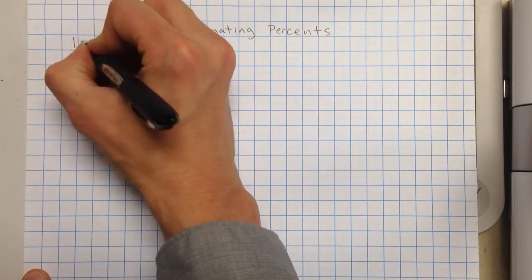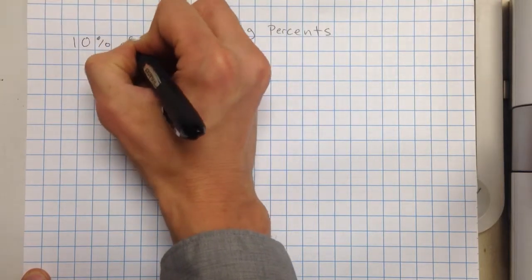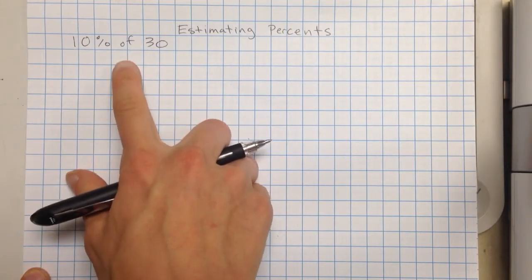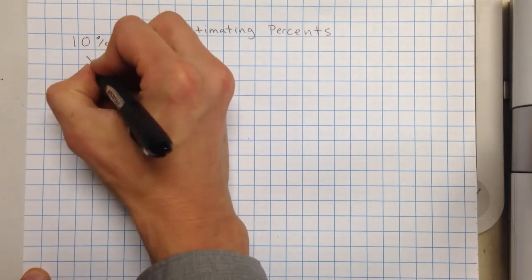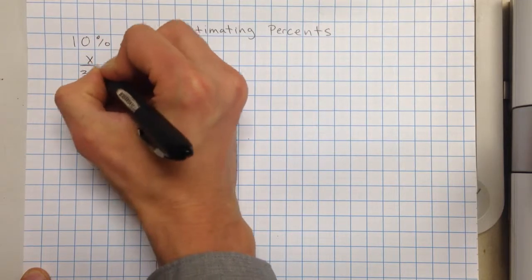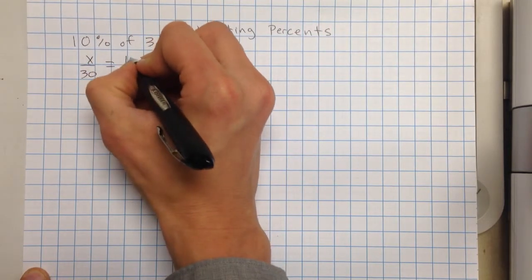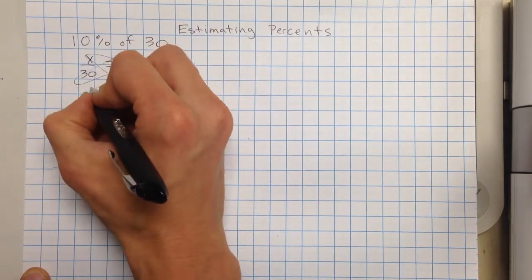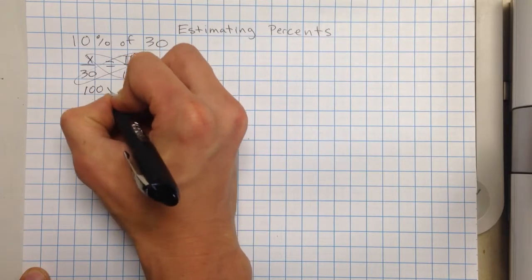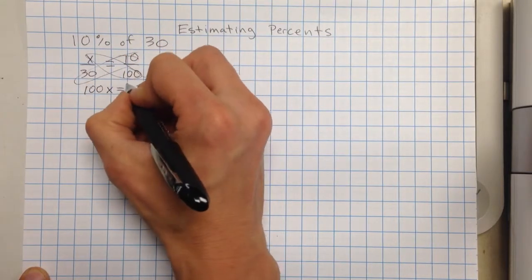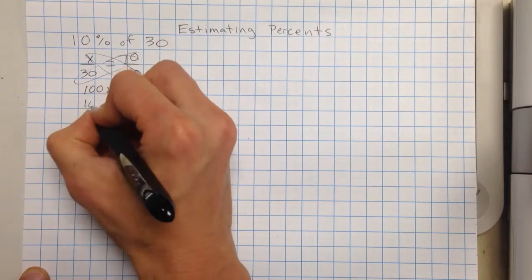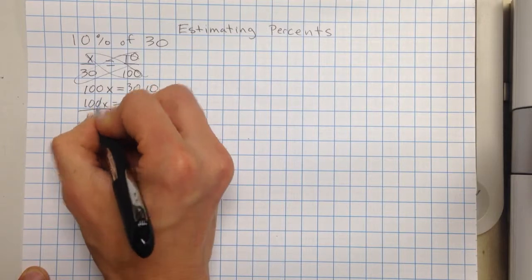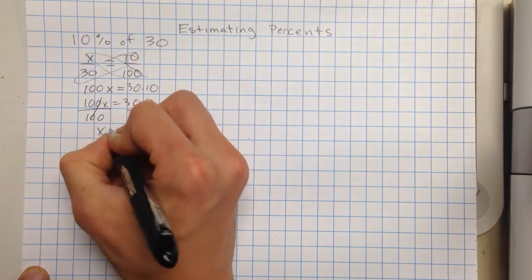But let's say, for example, you were trying to find 10% of 30. Okay, these are relatively easy numbers to work with. Now you could use proportions. That's how we had been doing it in class. Part over whole equals percent over 100. I would solve my proportion by cross multiplying. That gives me 100x, or 100 times x equals 30 times 10, or 100x equals 300. Divide both sides by 100, and we get x equals 3.